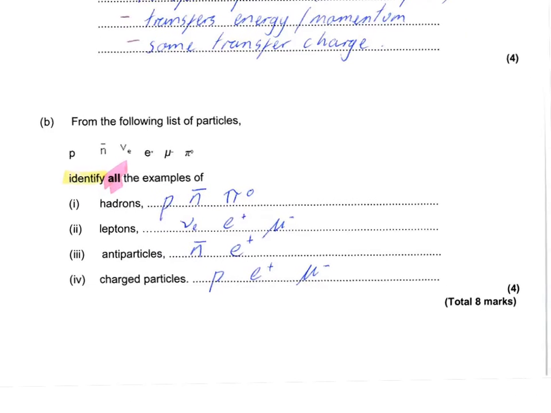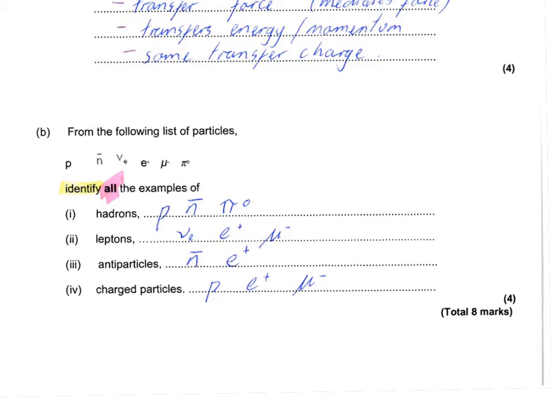We've got a list of properties. This is a really important learning question again. From the list of properties, can you identify all examples of hadrons? Hadrons, anything that experiences a strong nuclear force, in essence, anything from this list that isn't a lepton. So the proton, the antineutrino, and the pion are all hadrons. The first two being baryons, the pion being a meson.